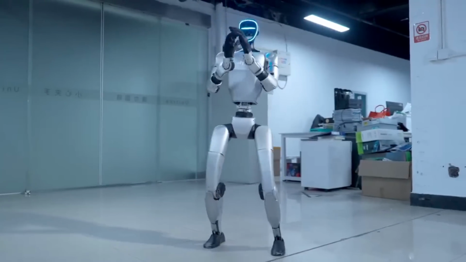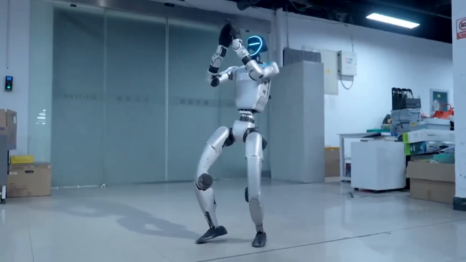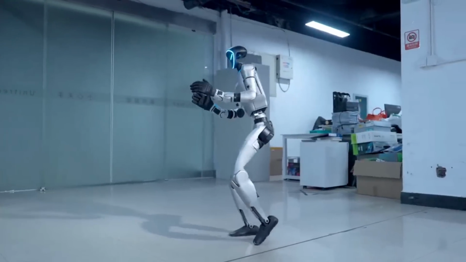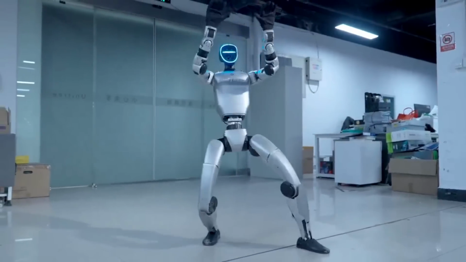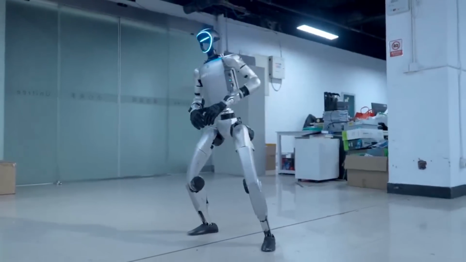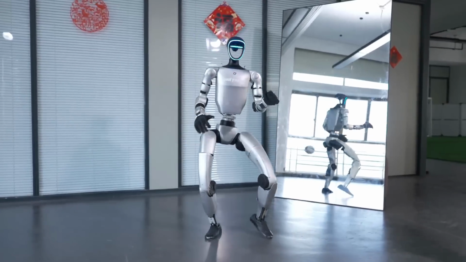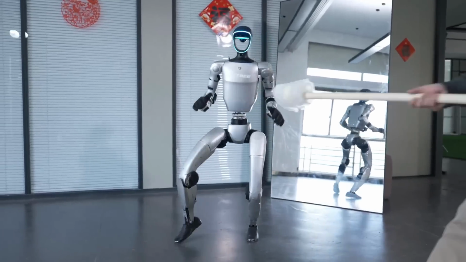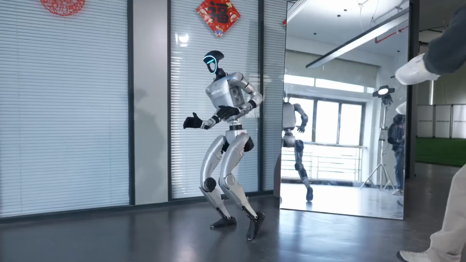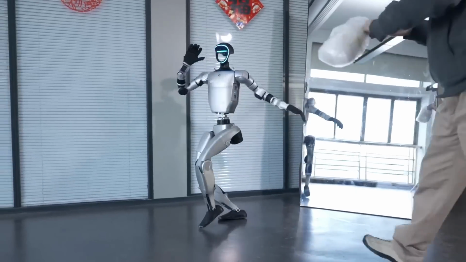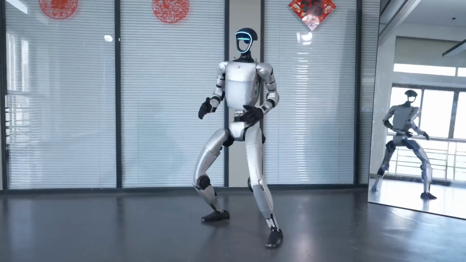Last week, I posted this dance video from the Unitree G1 robot. By the way, Unitree is making probably the world's most acrobatic robots out there. They can do some pretty insane stuff like backflips and running. Well, this week they've posted yet another video of the same dance routine, but this time with some human trying to throw things at it and beat it. Now, I get it. They're trying to do this to show how robust the robot is, how it's able to continue dancing even with all these obstructions.